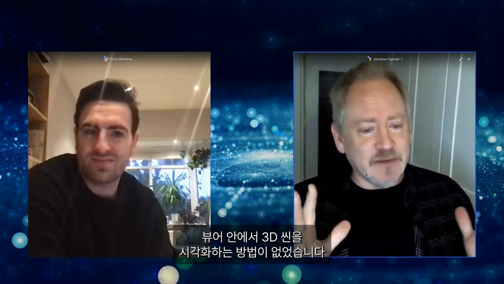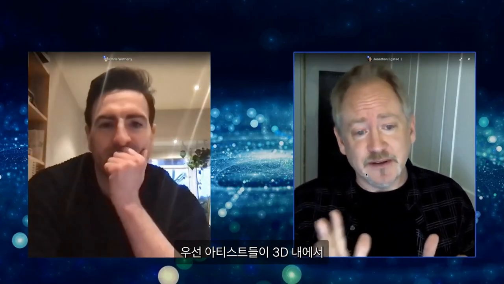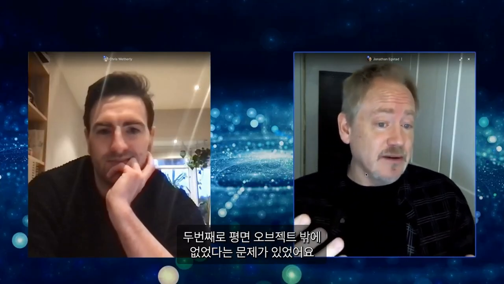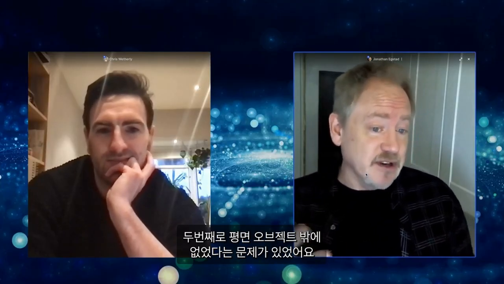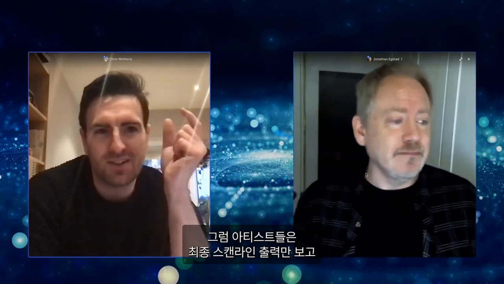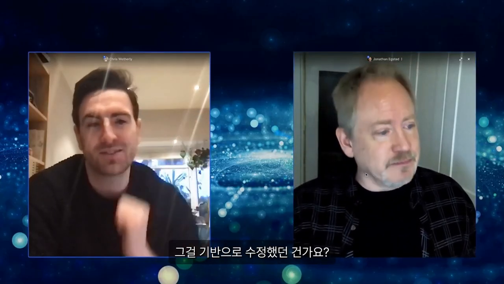And we quickly realized that because we didn't have a way of visualizing the 3D scene in the viewer, we couldn't see the 3D scene, and we only had cards available. There was very limited ability for artists to place things in 3D, number one, but then we only had flat objects. We couldn't do spheres or anything like that. Were artists really only seeing the final scanline output, essentially? Correct. Just modifying based on that?